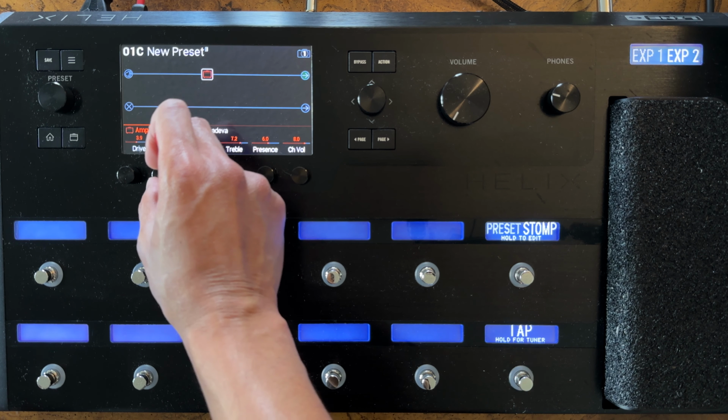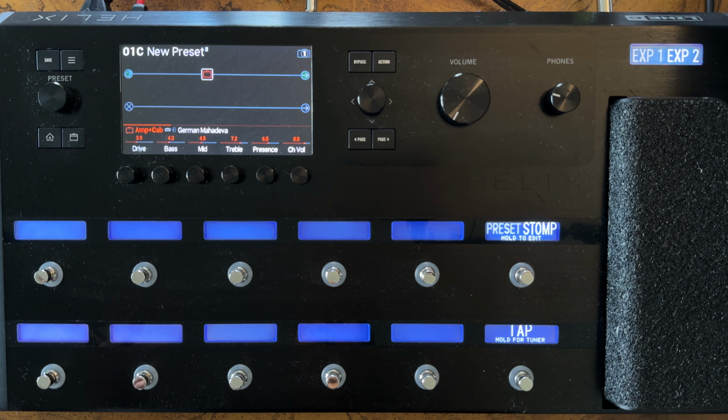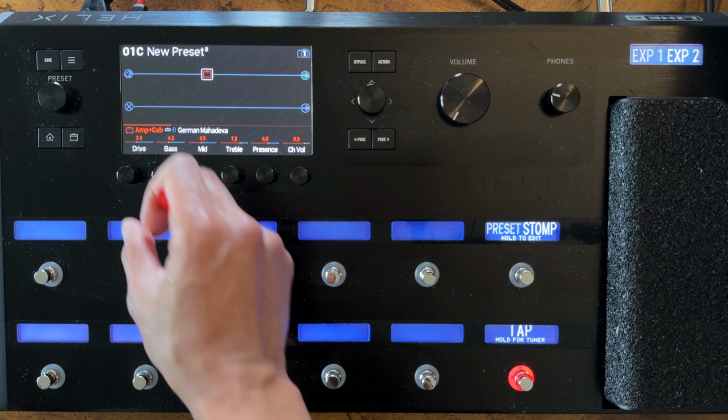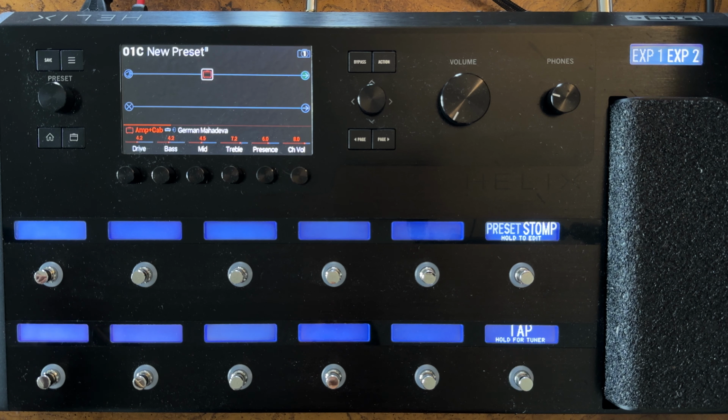Yeah, I think that sounds pretty good. And then let's add a little bit more bass. Yeah, I kind of like it there. Let's add a little bit of drive. And again, I'm playing a Les Paul, so this sounds pretty good to me. And again, we're going for a lead sound.